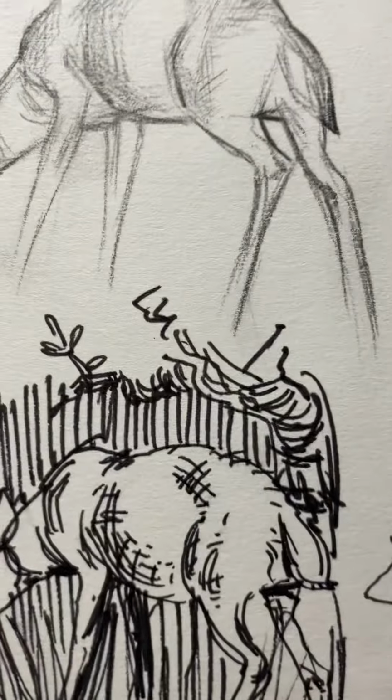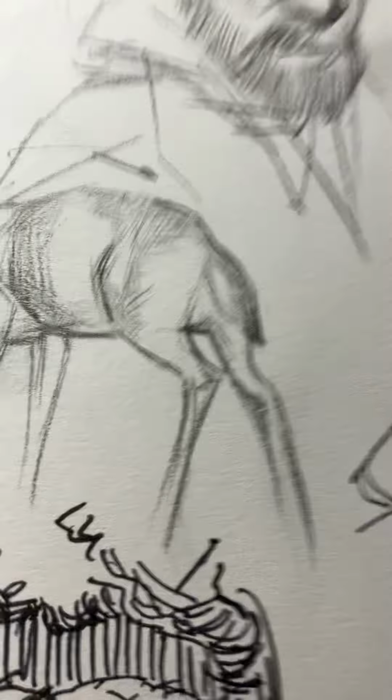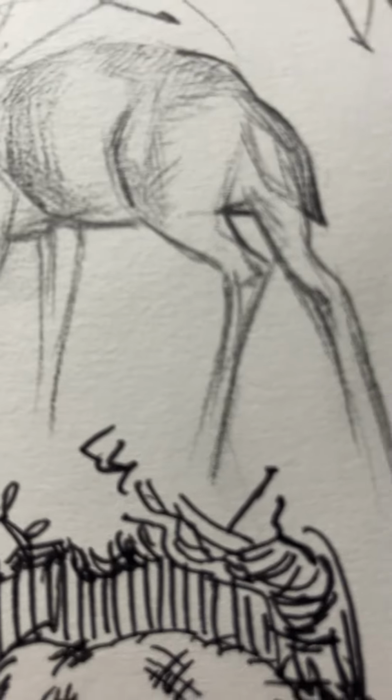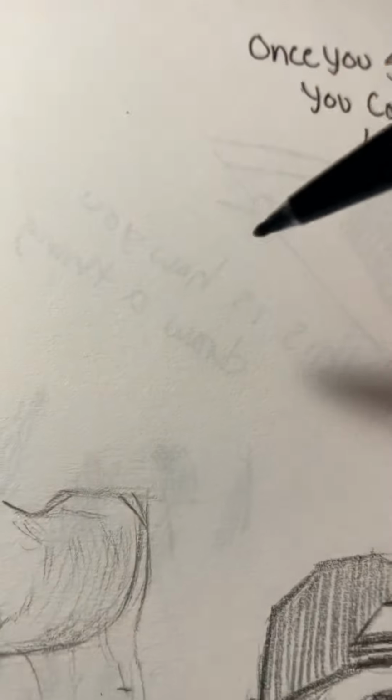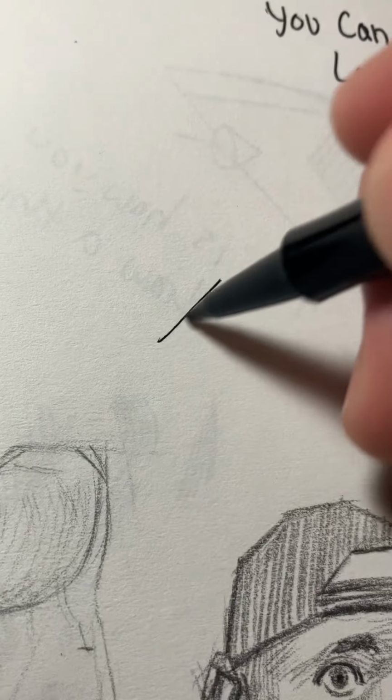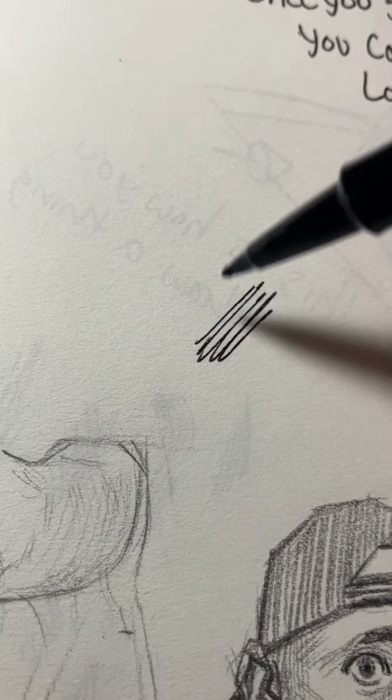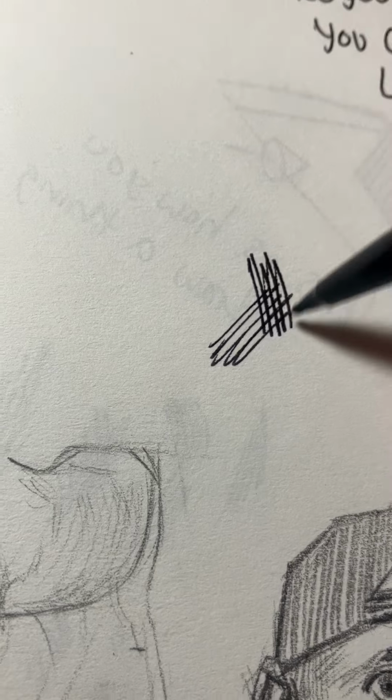But the more you look at and experiment with different techniques, you begin to see why people make the decisions that they do and how it works. And don't be afraid to copy sometimes.